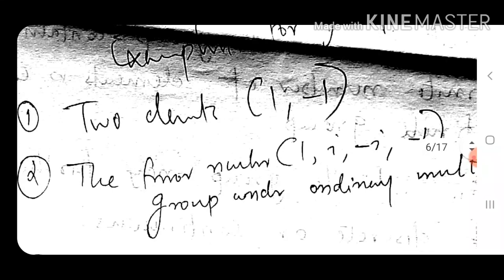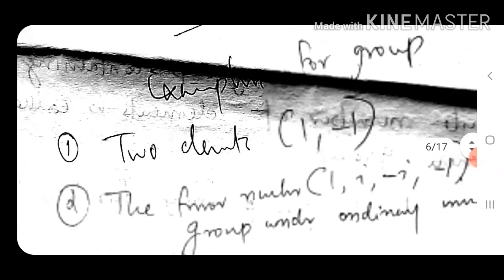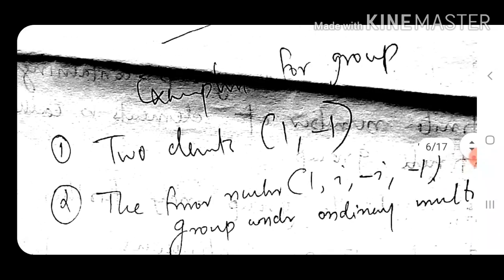See, 1 and minus 1. This set has just two elements. This is actually a group. If you take the product of any two elements, we have only two elements, 1 and minus 1. If you take the product 1 into minus 1, you will get minus 1. Minus 1 into 1, minus 1. So you are getting an element in the same group. So closure property is satisfied.